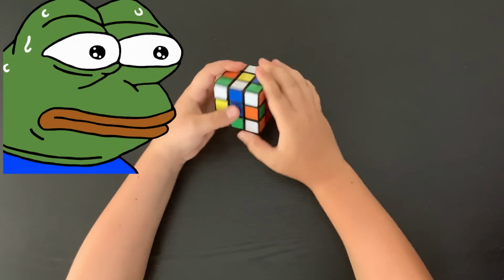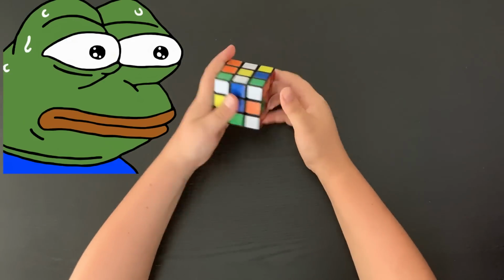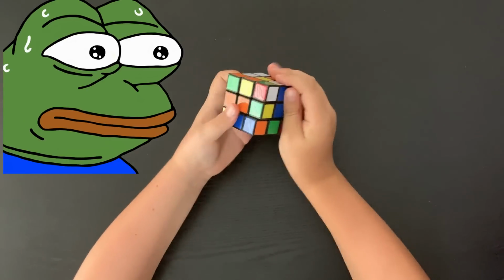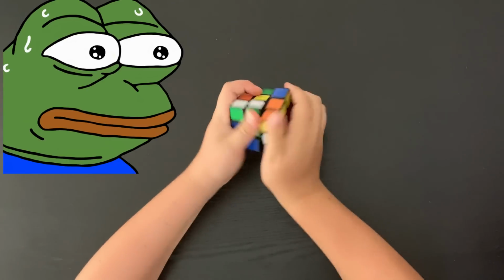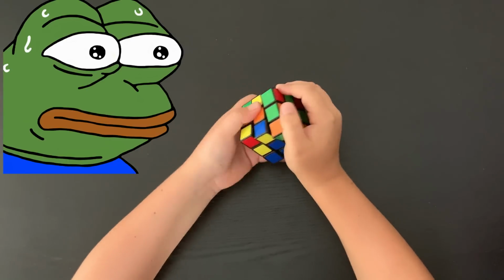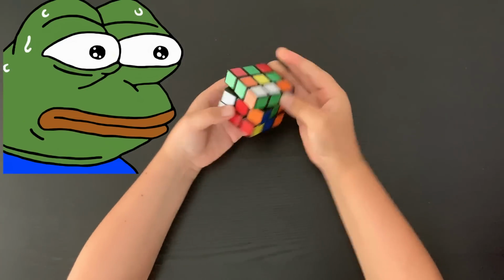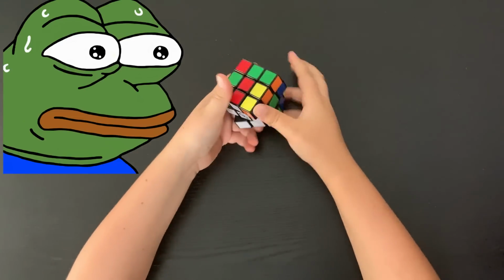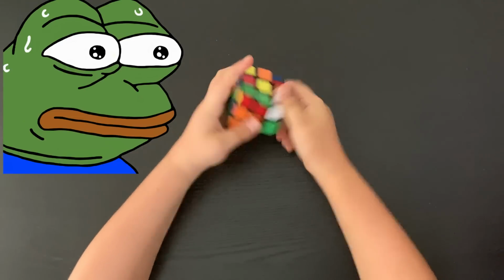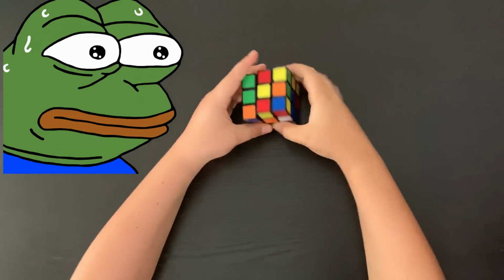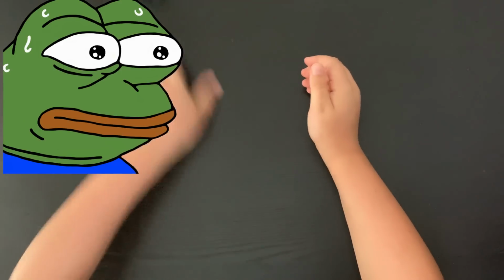Mommy, why'd you just scramble my Rubik's Cube? I can't solve it. How do you do this? Is it this way? I don't know what to do. I'll try to get the first layer. It's not a first layer. What do I do? Oh no, I'm probably gonna throw this away. Goodbye, Rubik's Cube. I don't like you.